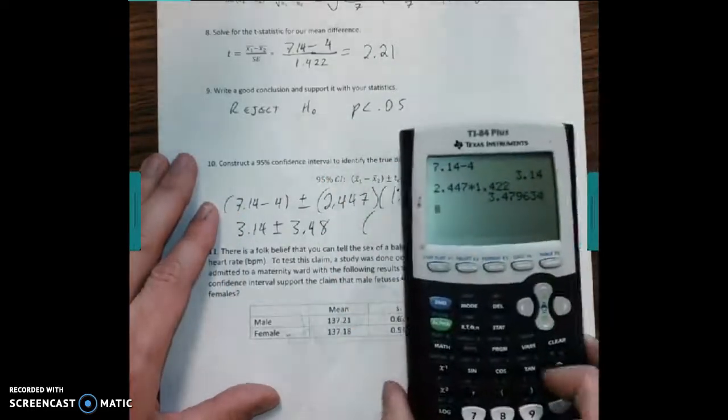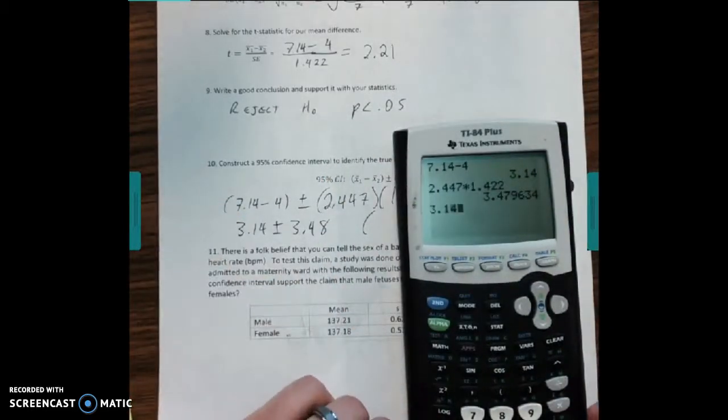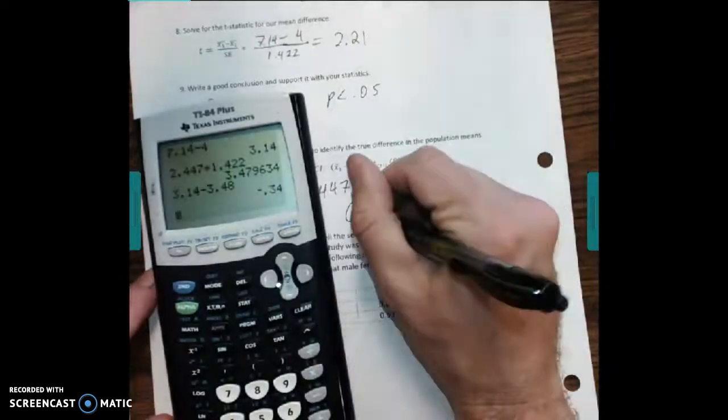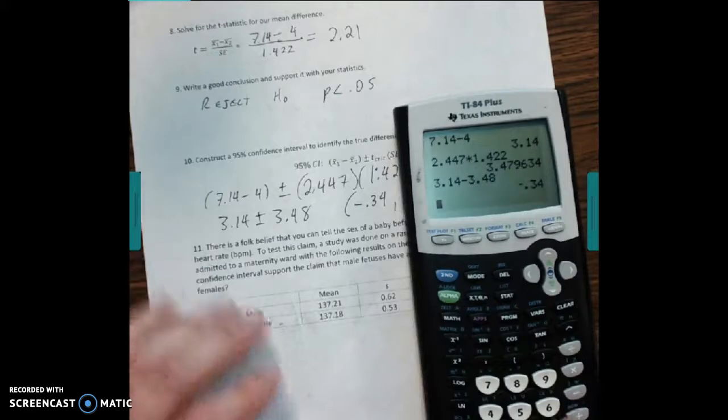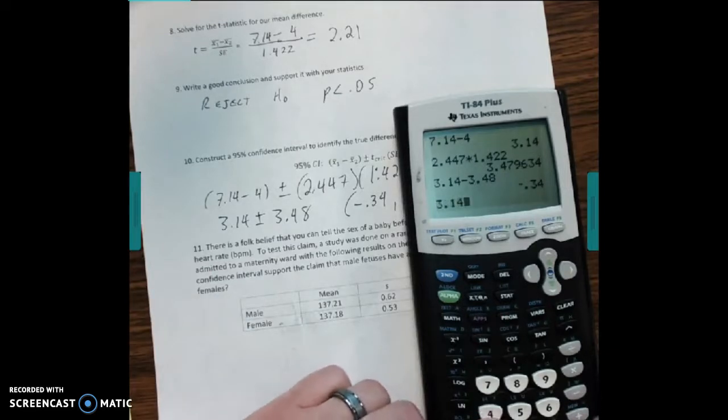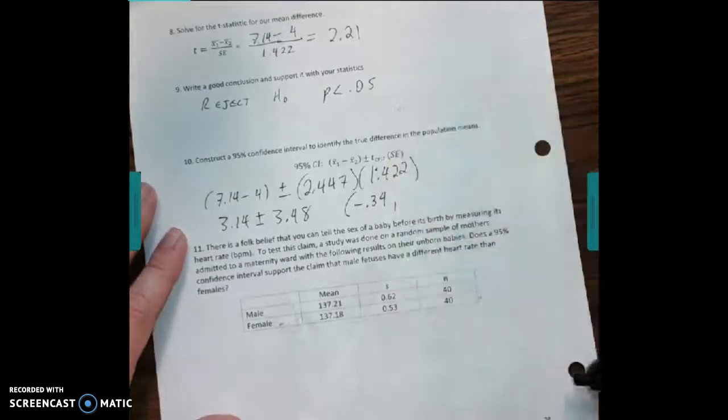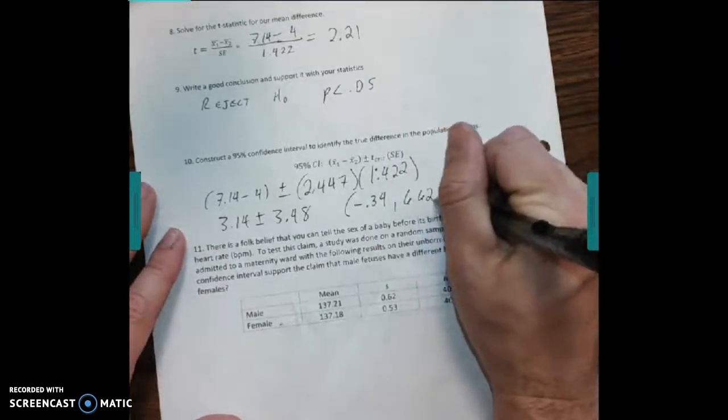So my lower bound then, 3.14 minus 3.48, would be negative 0.34, comma, 3.14 plus 3.48, 6.62.